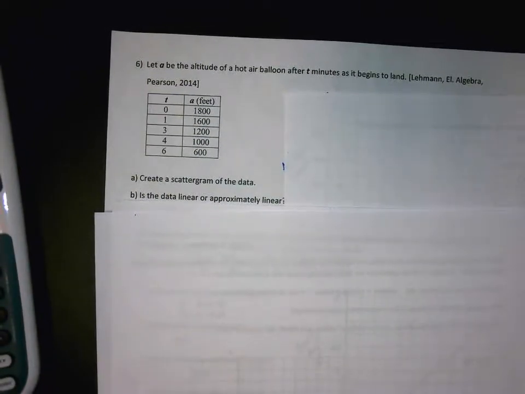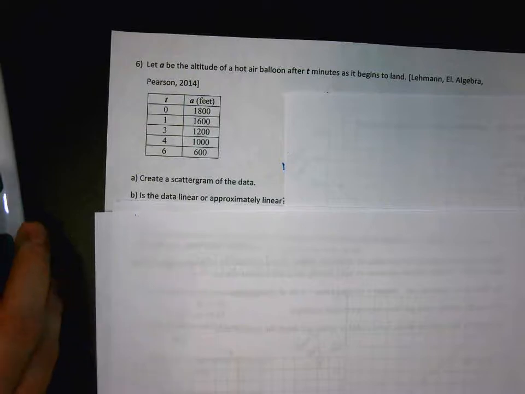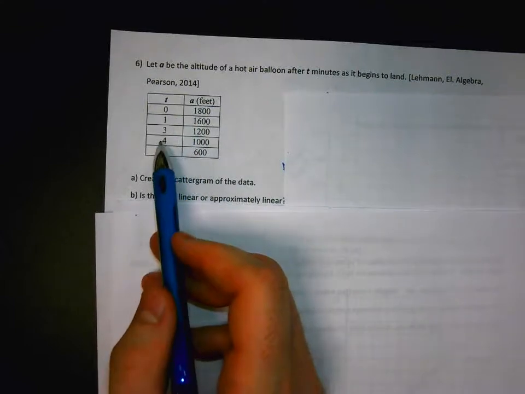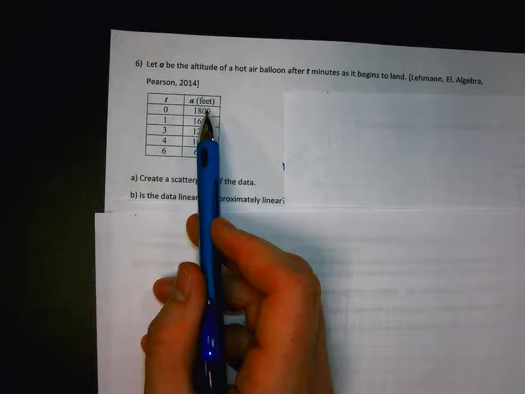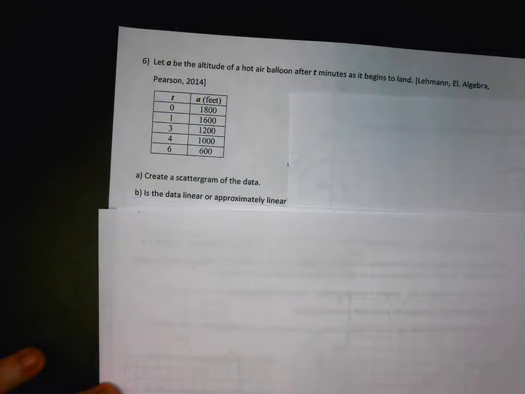Okay, so a scattergram here. Again, the idea is, where we're going to put our axes to start with. Well, notice that there are not going to be any negative times or negative minutes, and the altitude starts at 1,800, and if it's landing, eventually it's going to hit the ground, and the ground will be 0 altitude. You're not going to have any negative altitudes. Okay, so our axes will be in the bottom left-hand side, and I'll show you in a second because it's all done.